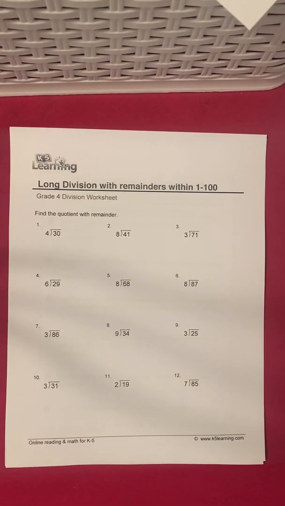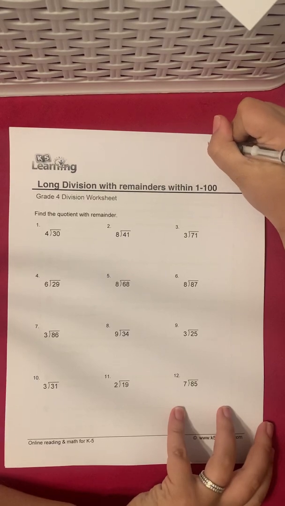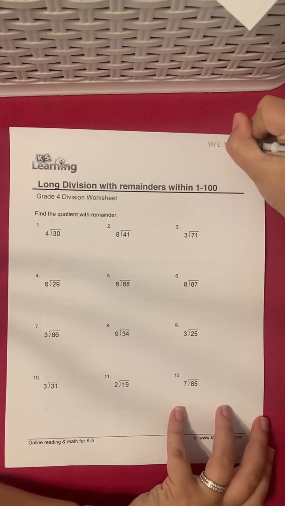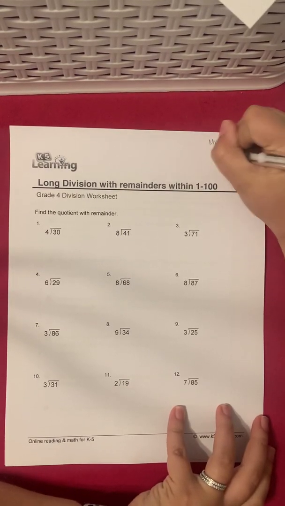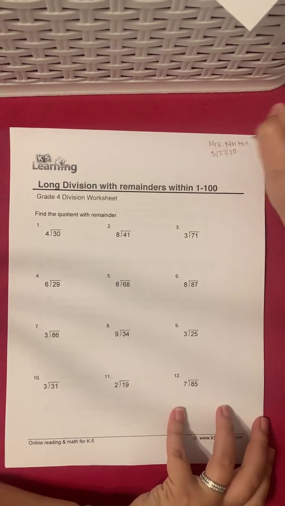Alrighty, fourth graders, we're getting started with our math. Let's write our name and date. Today is 5/27.